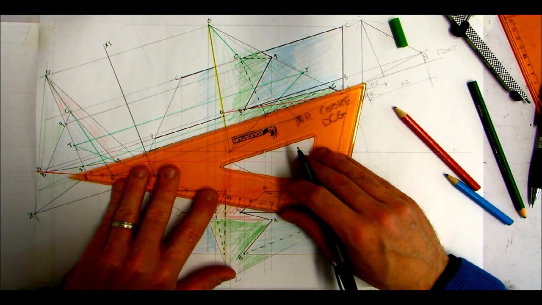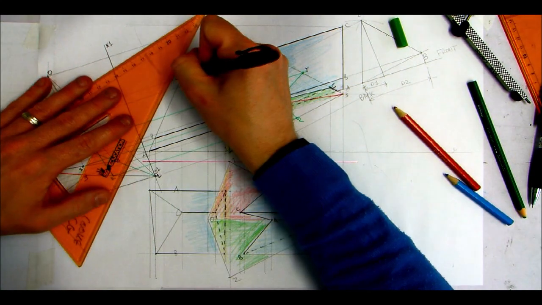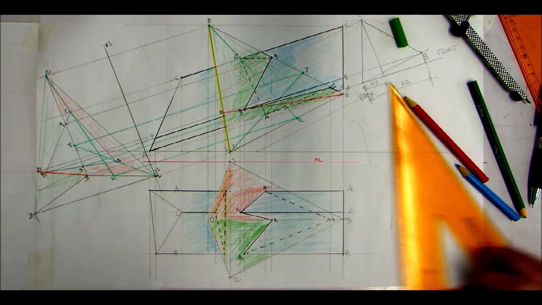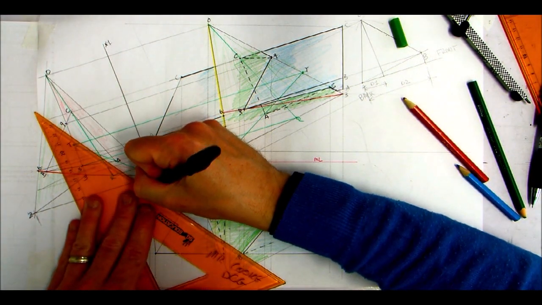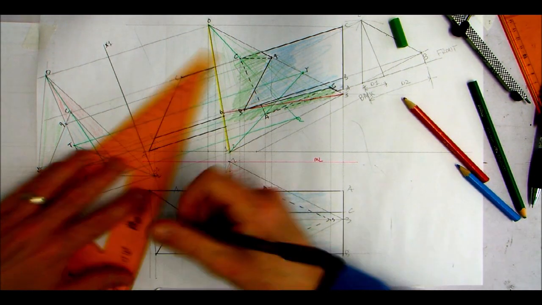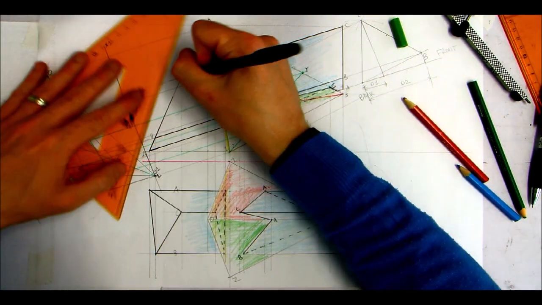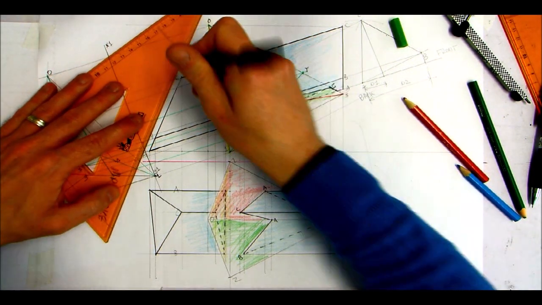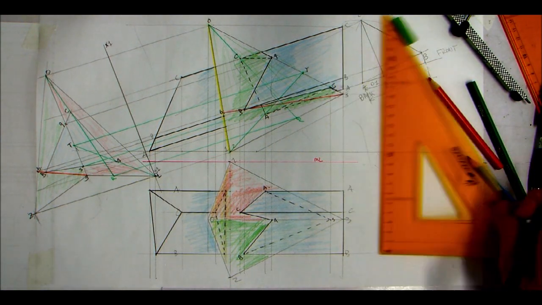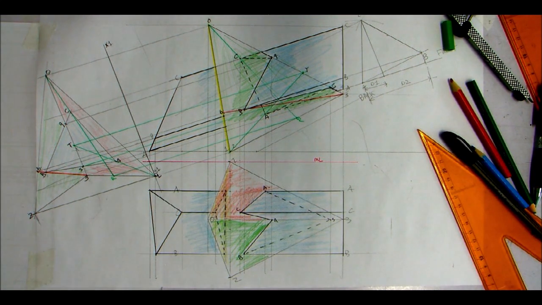It's not quite finished, I have to join this up here. And that's that done. That's that question complete. 2012 Interpenetration.